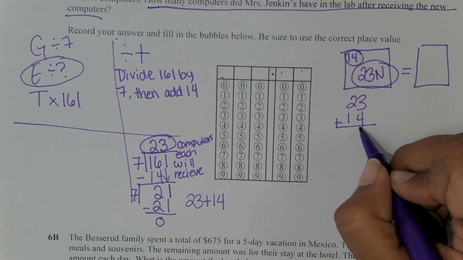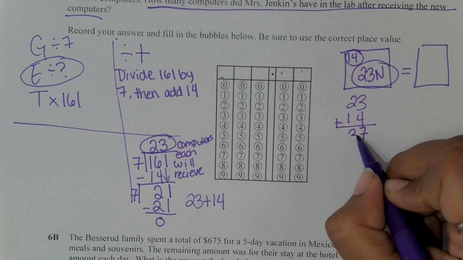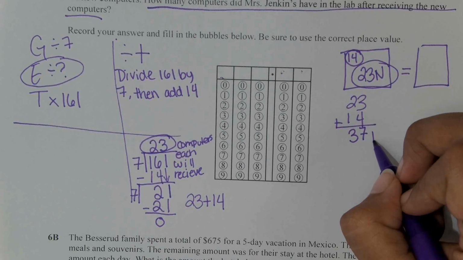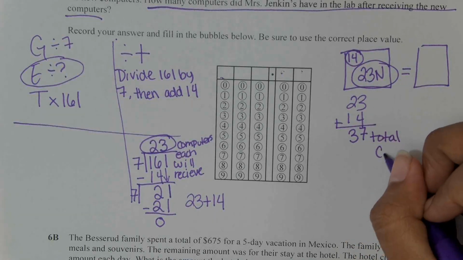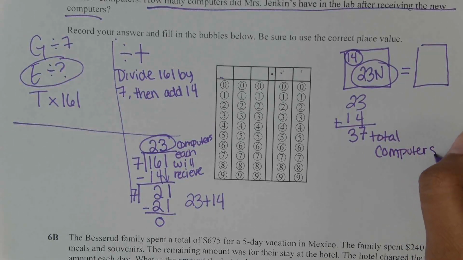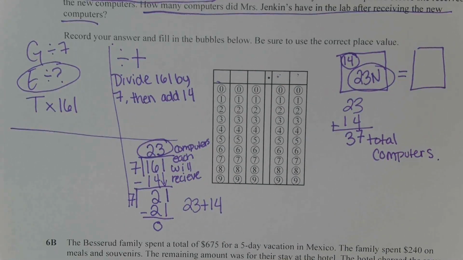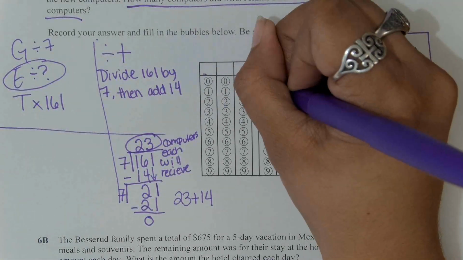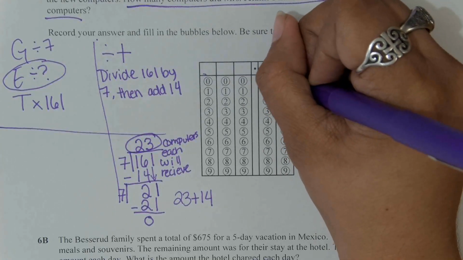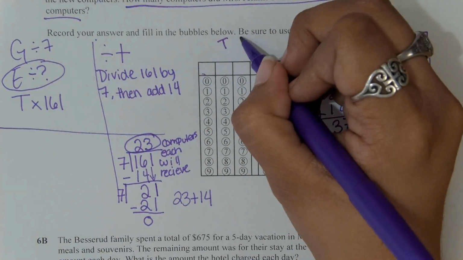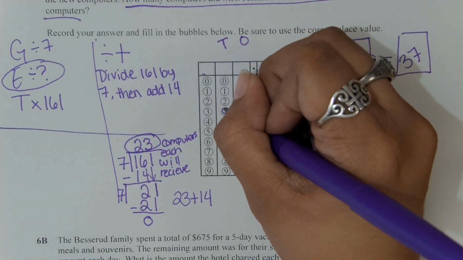4, 5, 6, 7. 1 plus 2 is 3. So that means Mrs. Jenkins has 37 total computers. So my answer should be 37. Again, do I have any decimals here in this answer? Nope, so I don't have to worry about that. But I do have a 3 in the tens and a 7 in the ones. So I know this is going to be 37.